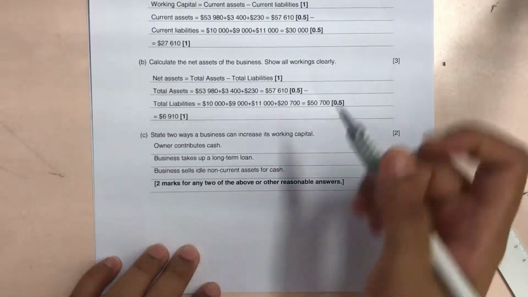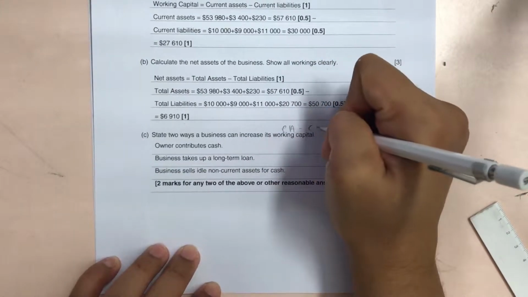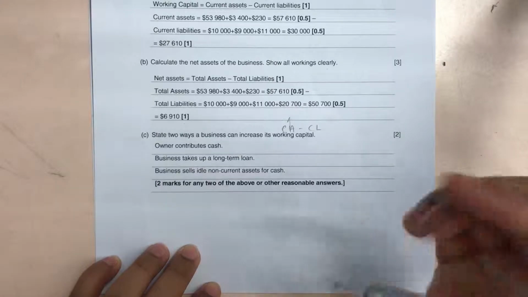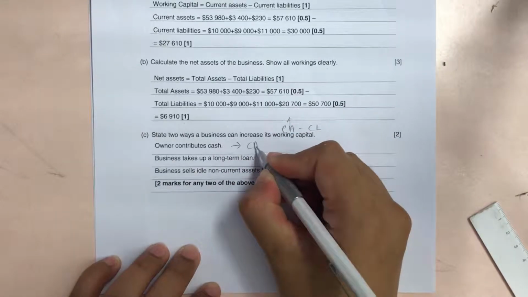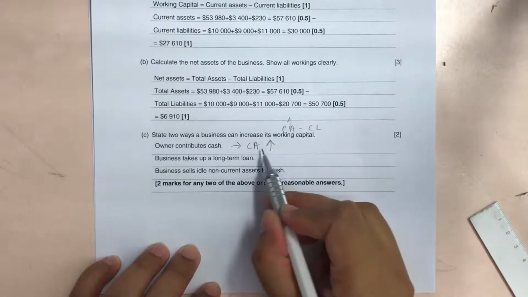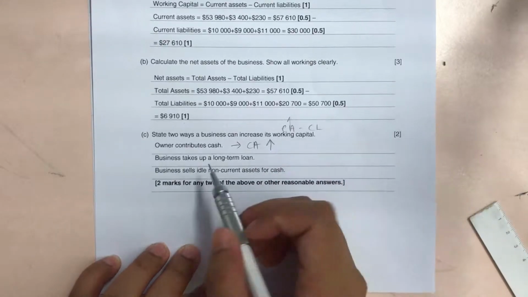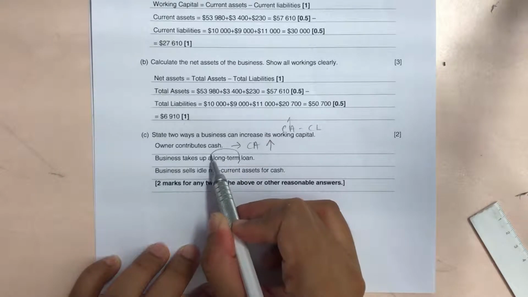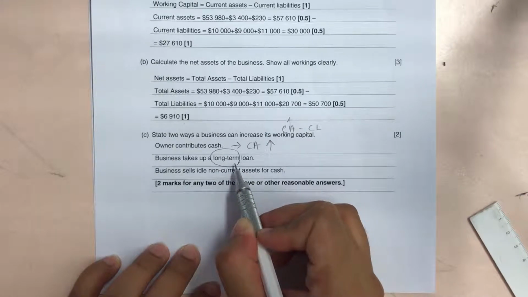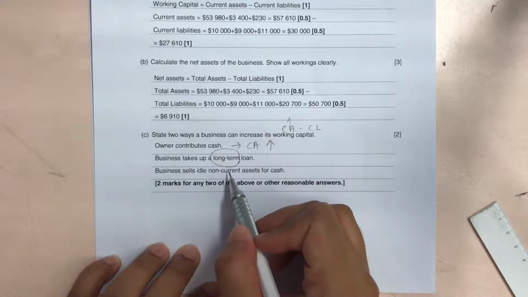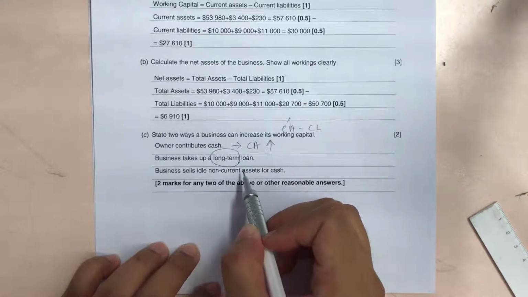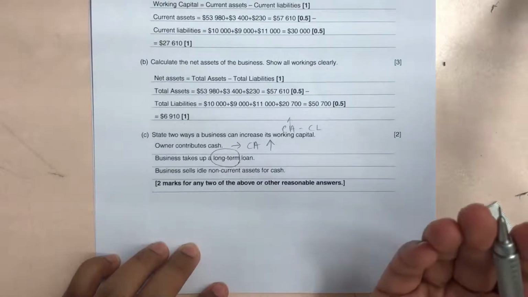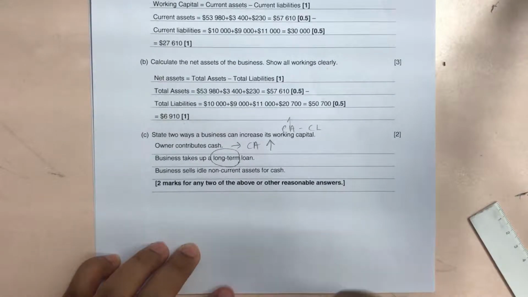If the owner contributes cash, CA will go up. Okay, so if the owner contributes cash, your current asset will go up, and this in turn will increase your working capital. If the business takes up a long-term loan, the reason why you need to say long-term loan is because if the owner takes up a short-term loan, then your current asset and your current liability will both go up, and therefore there would not be any effect.